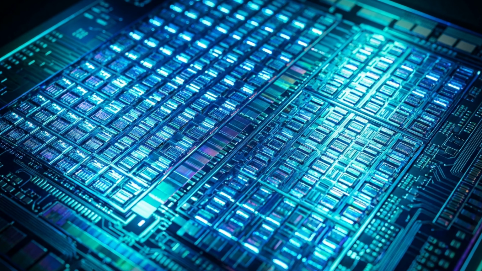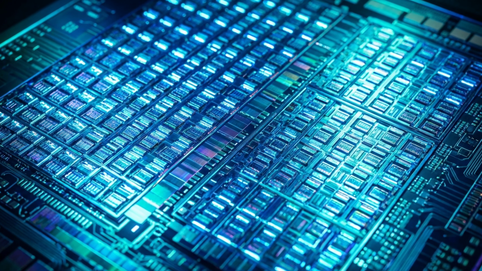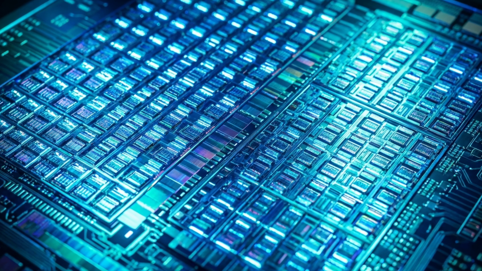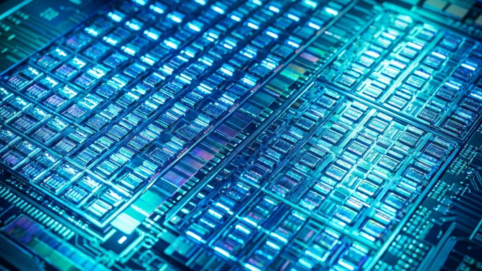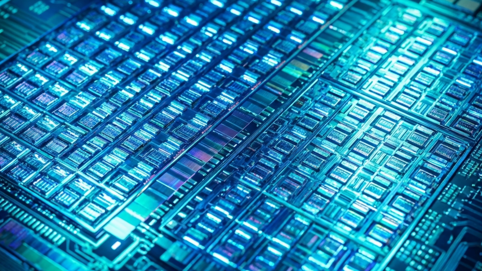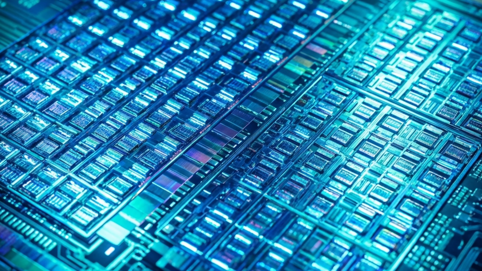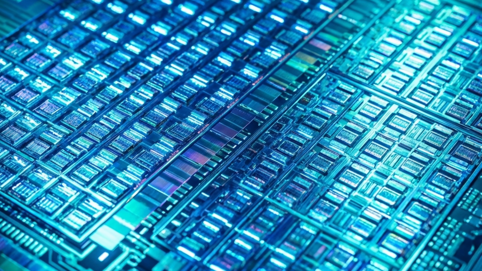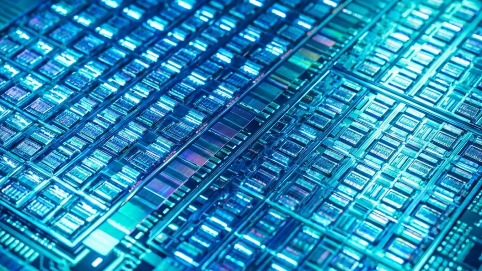The parallel architecture of the graphics processor, originally designed to calculate the color values of millions of pixels simultaneously, proved to be vastly superior for executing the trillions of localized mathematical operations required by deep neural networks.